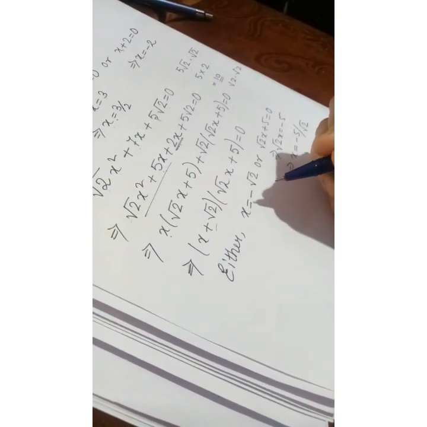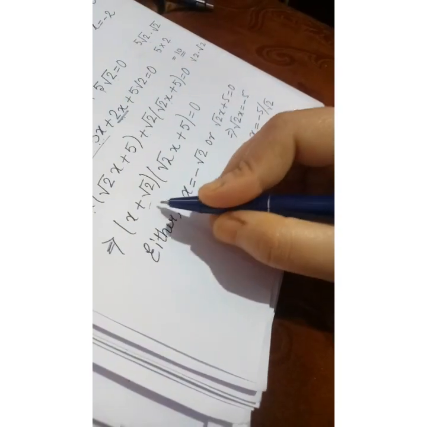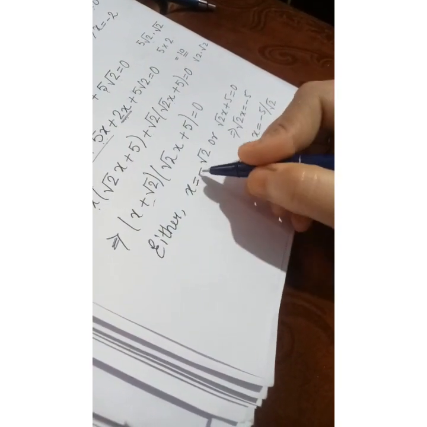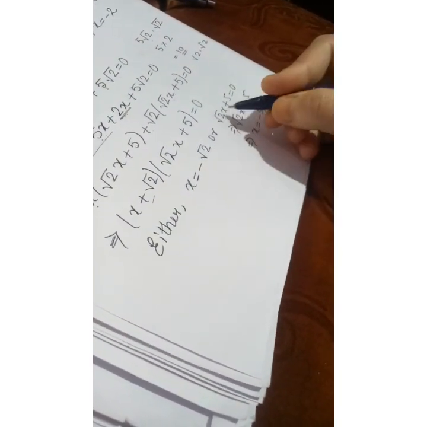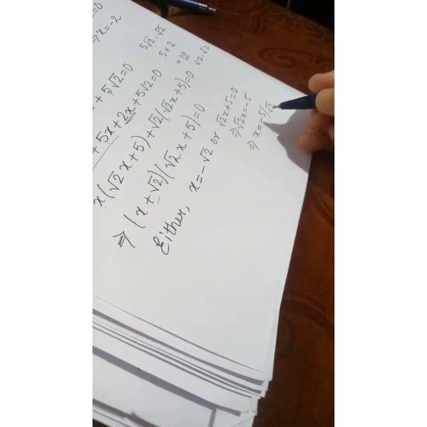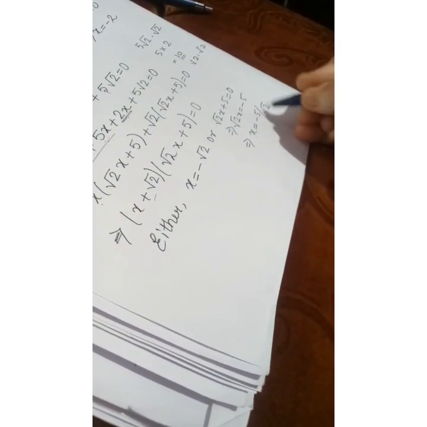So now this into this, so either x equal to minus root over 2 or this one, root over twice x plus 5 equal to 0. So this will be minus 5 and then x will be equal to minus 5 by root over 2.